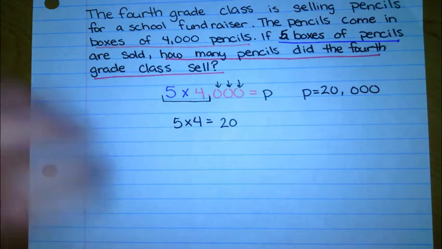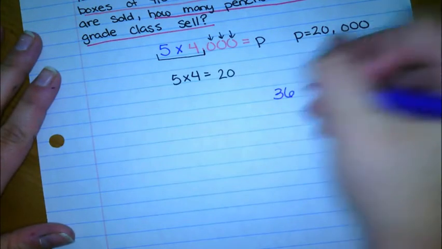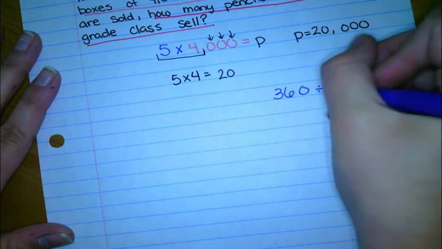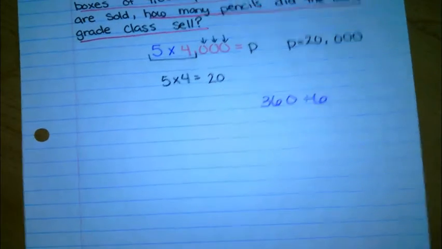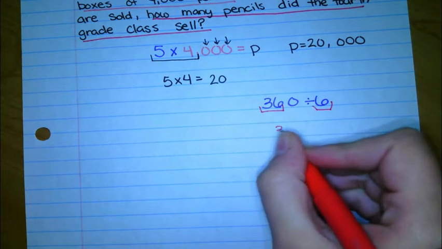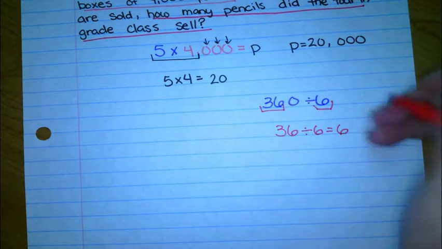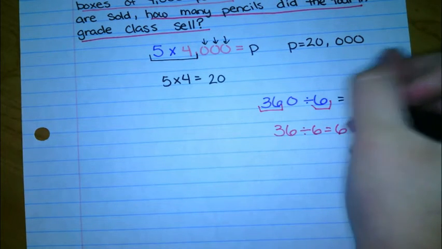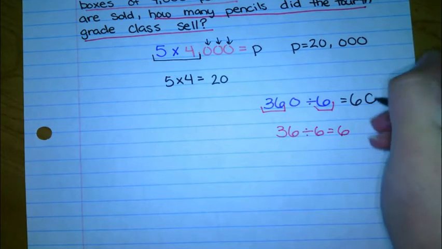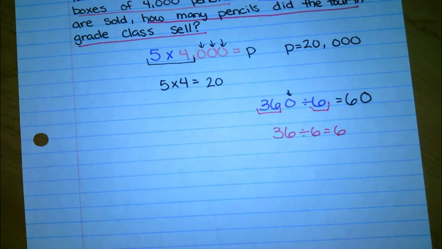And this works for division too. For example, we might be doing a problem like 360 divided by 6. You would just work to pull out the base fact there. I know I can divide 36 by 6 to get 6. So when I solve this problem, I have 6 tens because there's 1 zero, which is really 60.